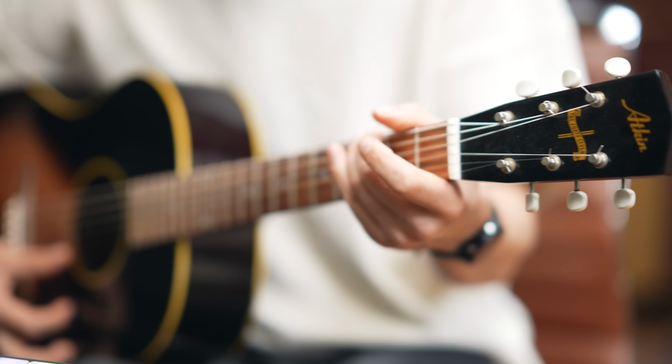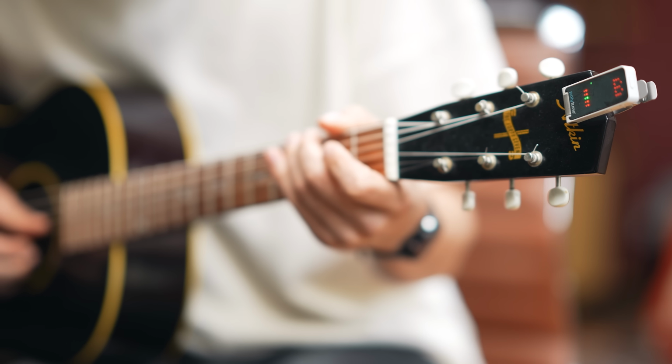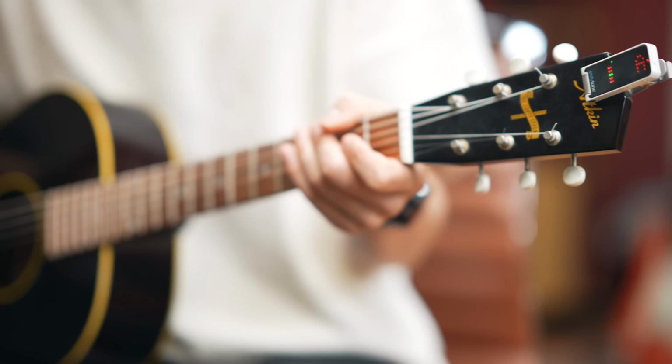Today. But now you will see the tuner is saying the B is too flat. But in all fairness, now it sounds great with the chord. Yesterday. Today.